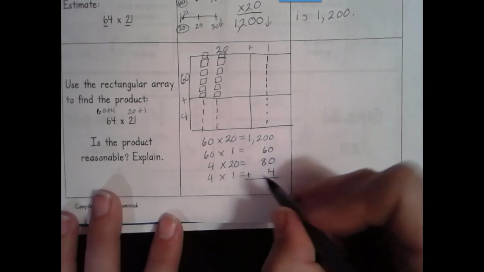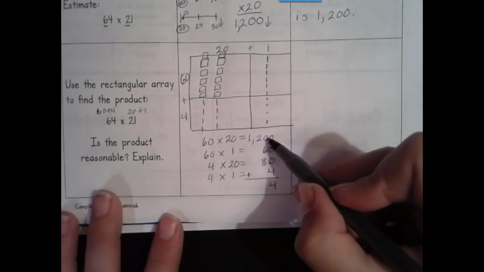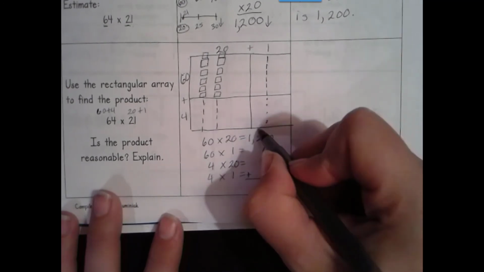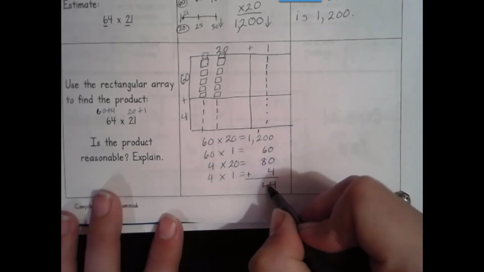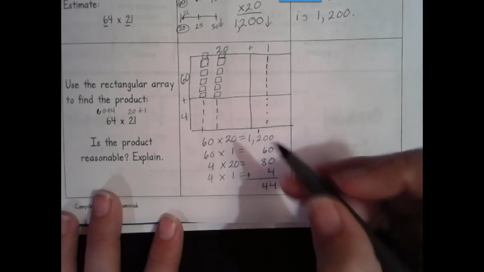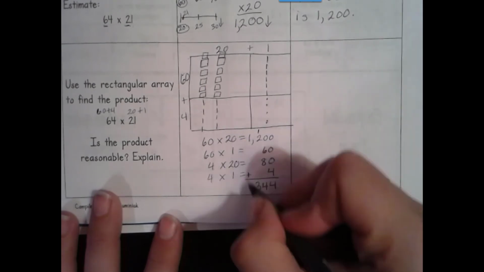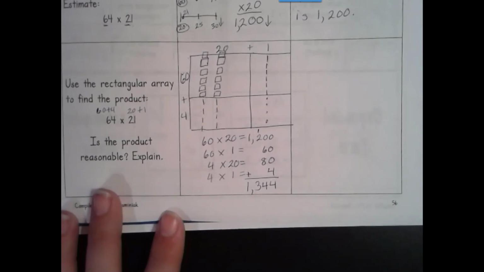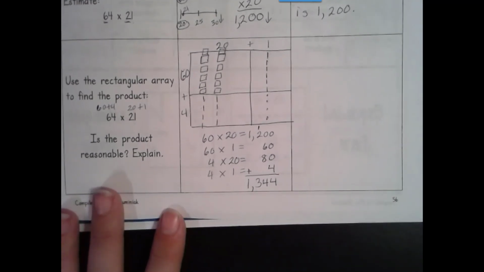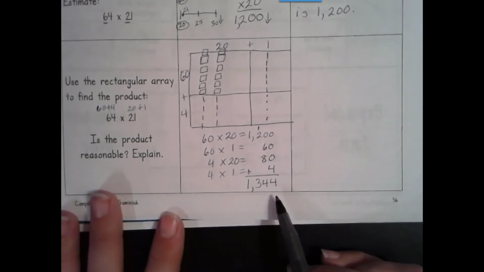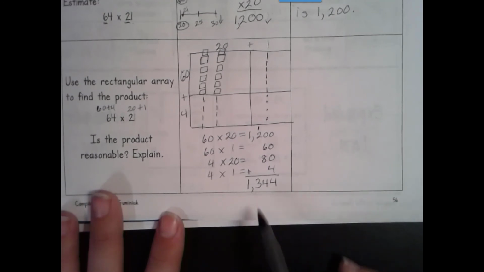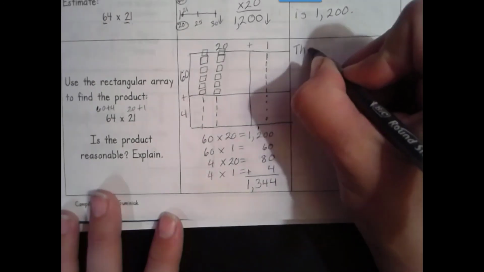0 plus 0 plus 0 plus 4. 0 plus 6 plus 8 is 14, so I regroup. 2 plus 1 is 3, and then 1. Is that close to 1,200? It's not too far off, and I knew that my estimate would be actually lower than my product, so it is reasonable.